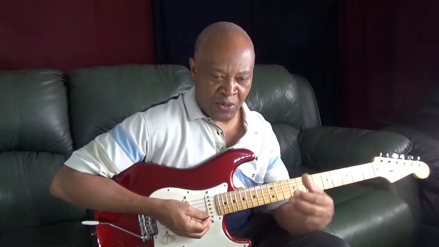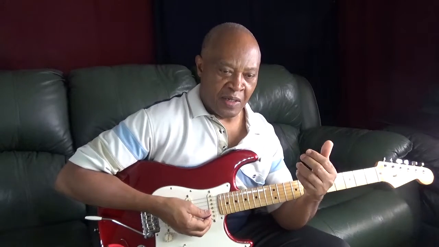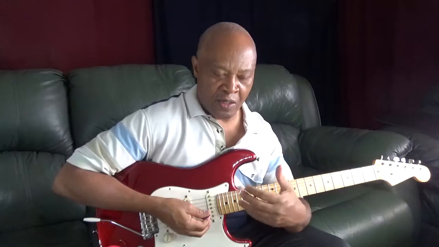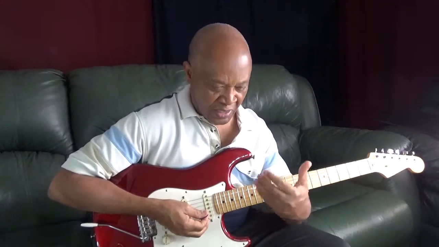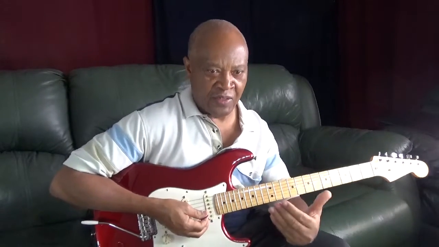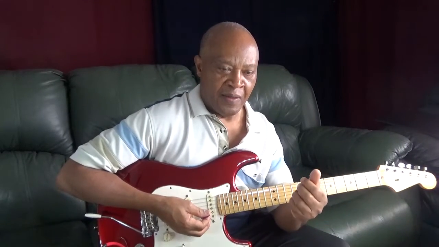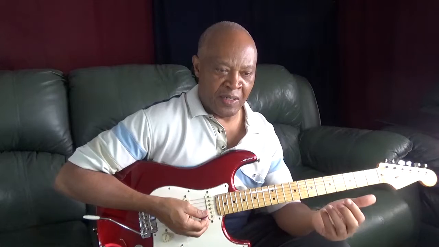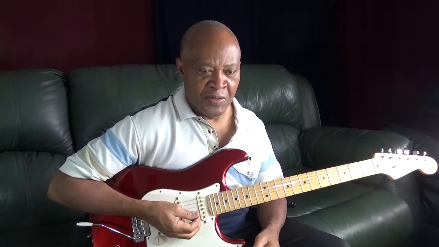So remember that I said flat 7. So when I'm playing the minor pentatonic scale and I say that I'm playing in the position of 7, that means I'm playing in the position.